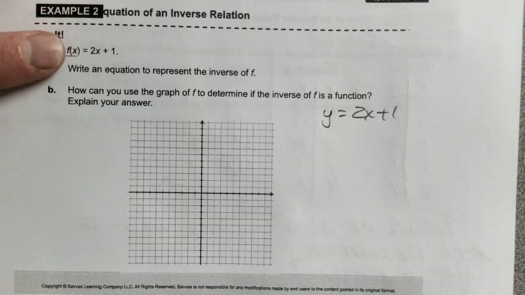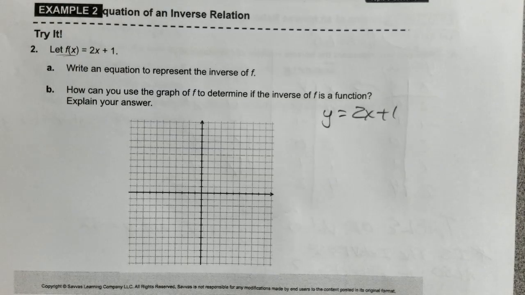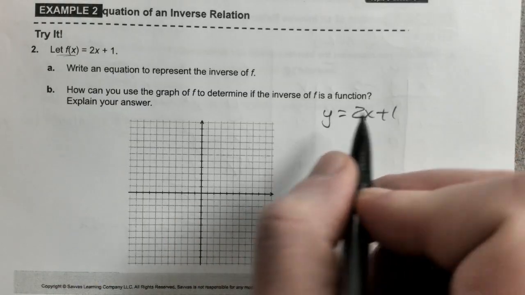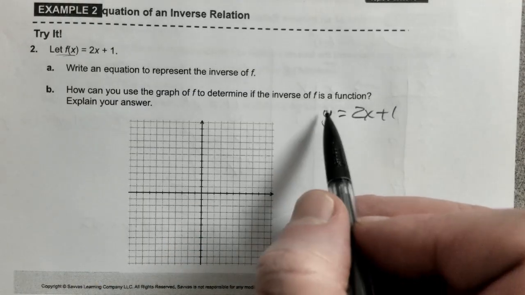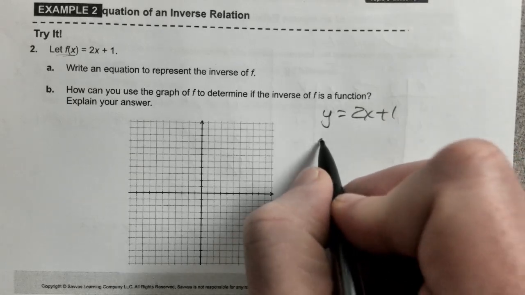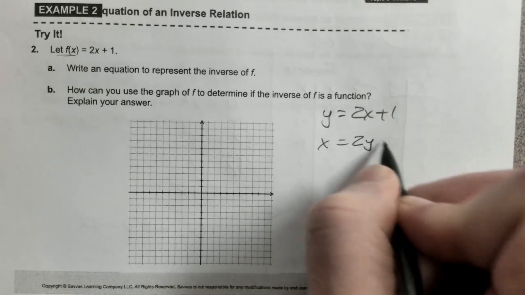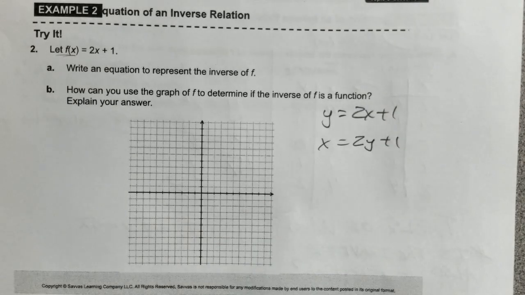And what's step number 2? What does it say, Aiden? What's the giant word here? This is the crux. I have to switch my x and my y values. So it'd be x equals 2y plus 1.